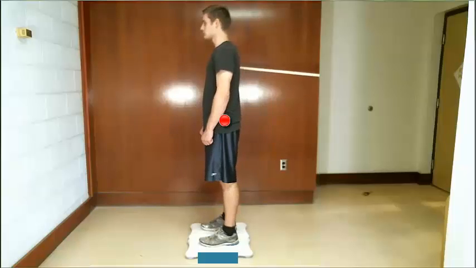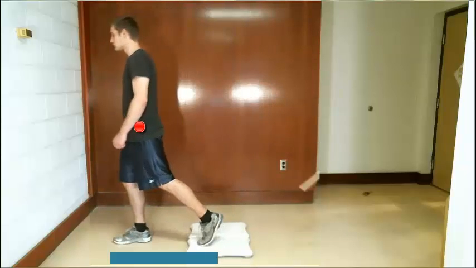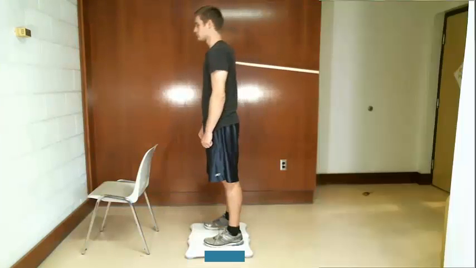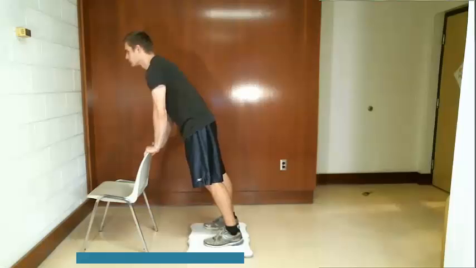Conversely, with the change in support, the body reacts to make a larger base of support to keep the center of mass within the base of support. This can be achieved by taking a step or grasping an object such as a handrail.